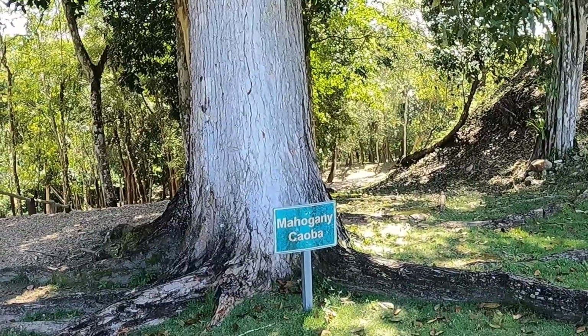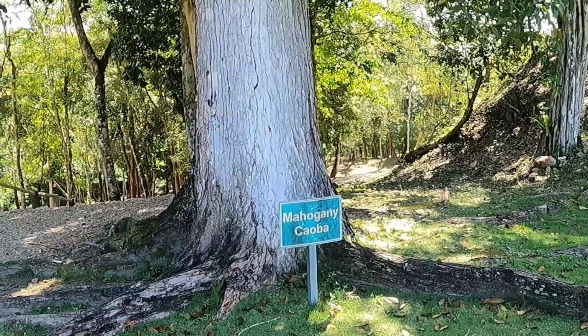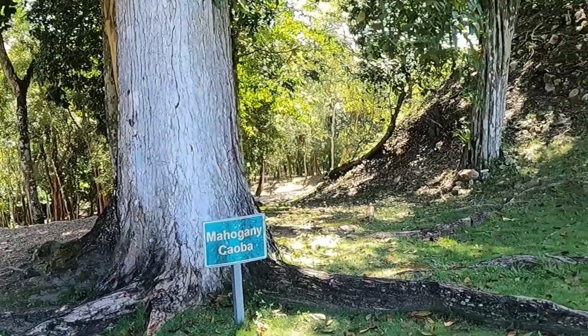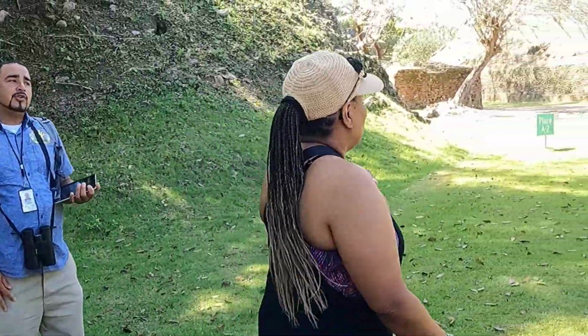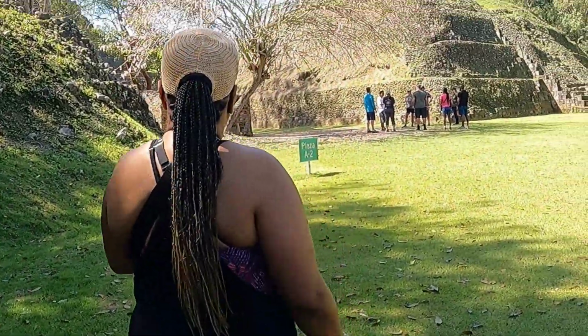You get to see our national tree here, man. Huge tree. Guys, welcome to Xunantunich. Xunantunich, maiden of the rock.